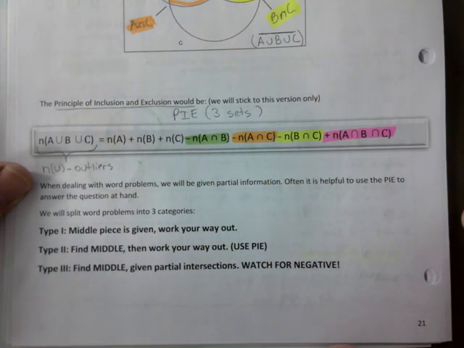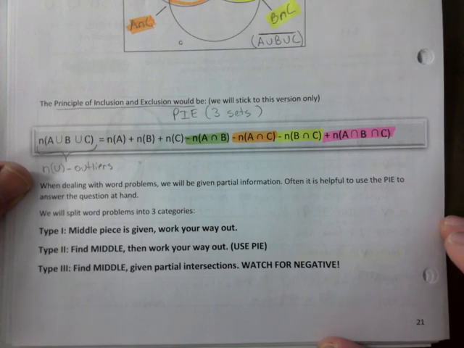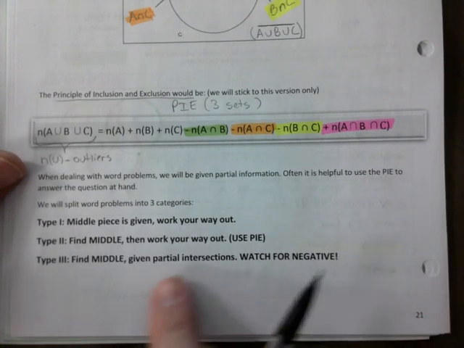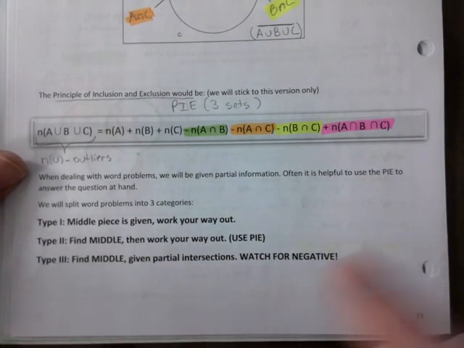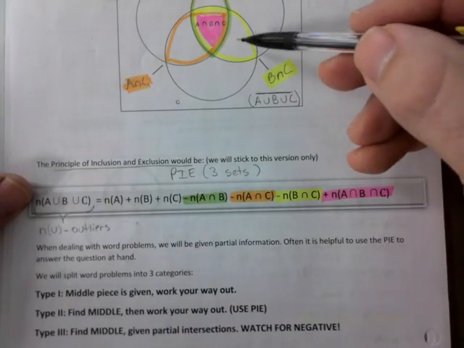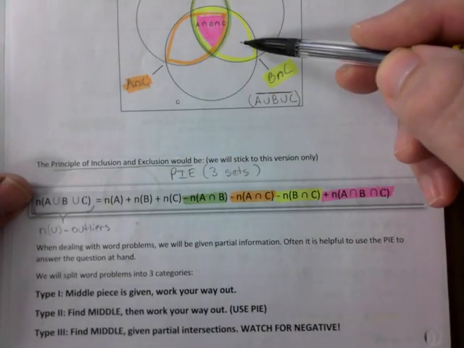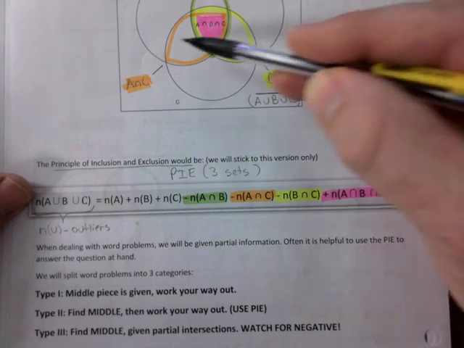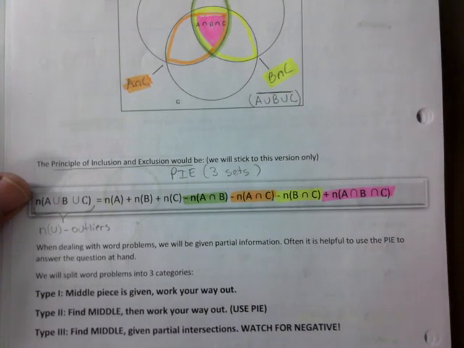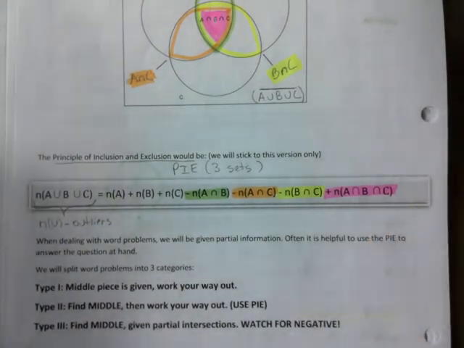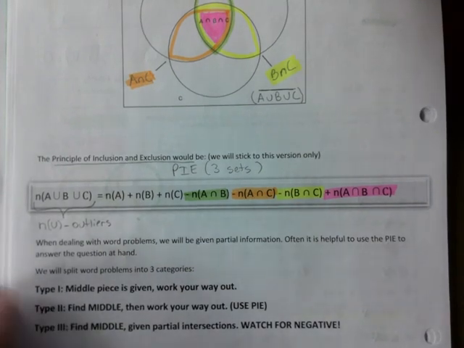And then the last one, which we're going to do next week, is you're given partial information. That's the one Nick was referring to, where we might be given these sections here only, and we're going to have to deal with that also using pi, but we have to be careful there. So let's dive in. Let's do type 1 first. Go to page 22.